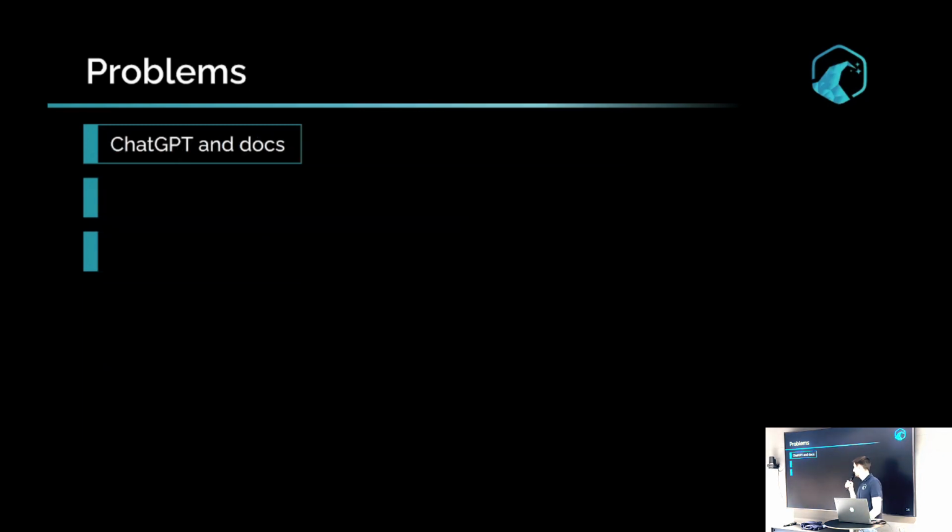Also, it's so young that the free version of ChatGPT cannot help you. That's really a pain if you use it. The docs are actually pretty good, but they are also not 100%. So I always read the release notes and then check the docs. They are not always in sync, for example. This is one big pain point for me.